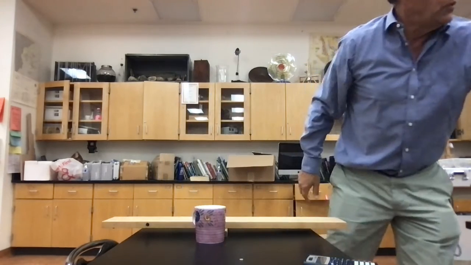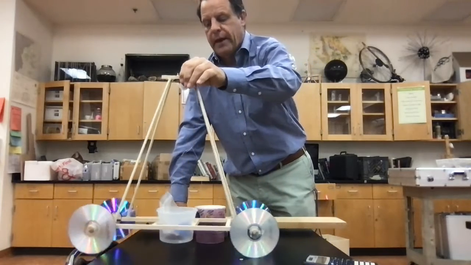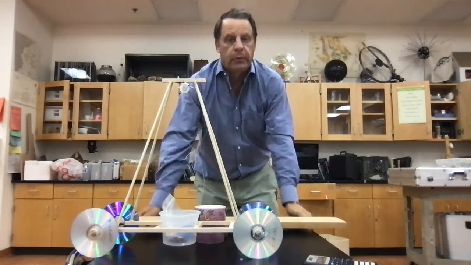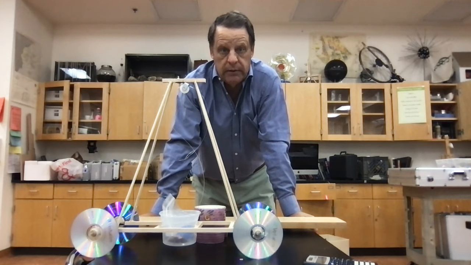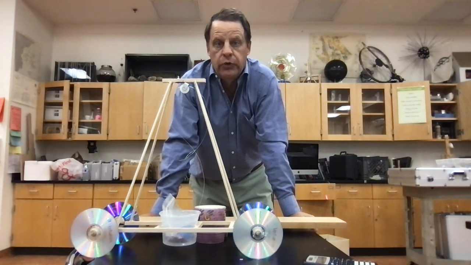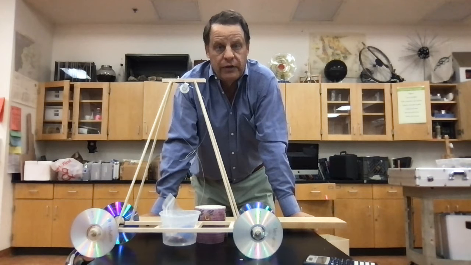Now, the first thing we need to do is determine what the mass of your gravity-powered vehicle is. So we are going to determine what the mass of this vehicle is. If your gravity-powered vehicle did not work very well, or you didn't have it at all, then you can use the data that I have in this video. So this is the first one. We're going to determine what the mass is.